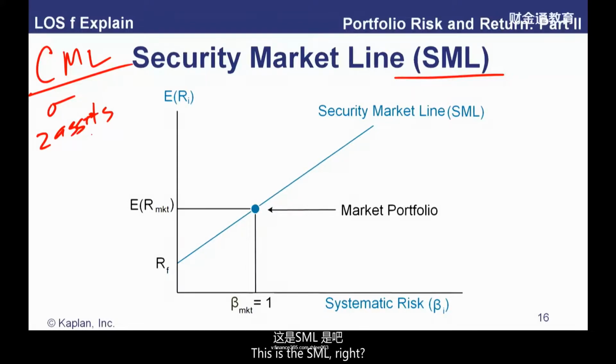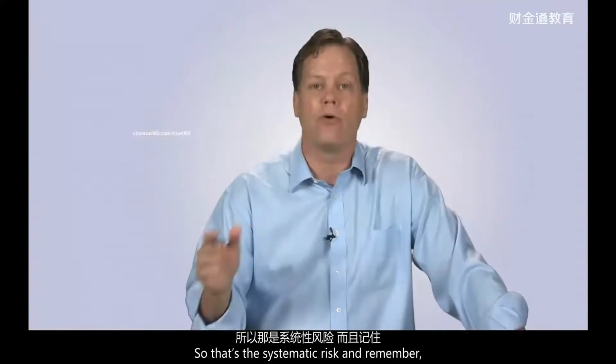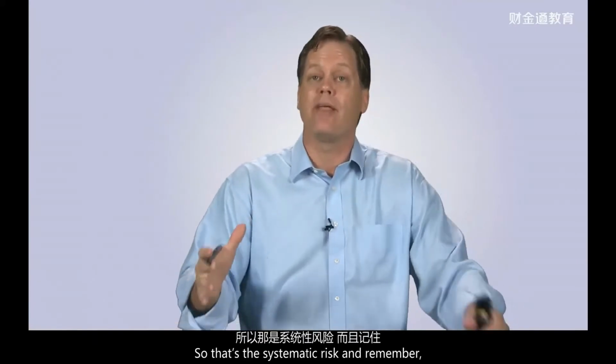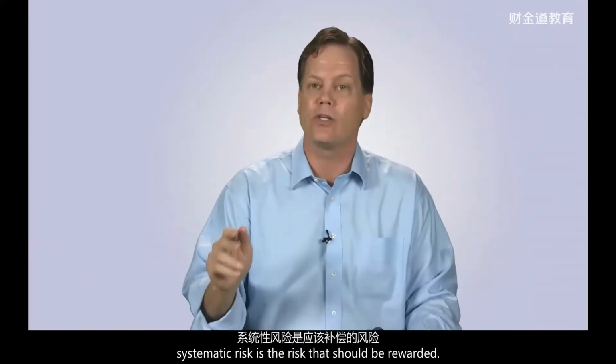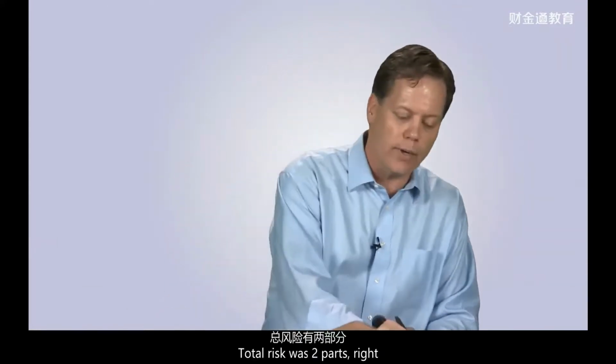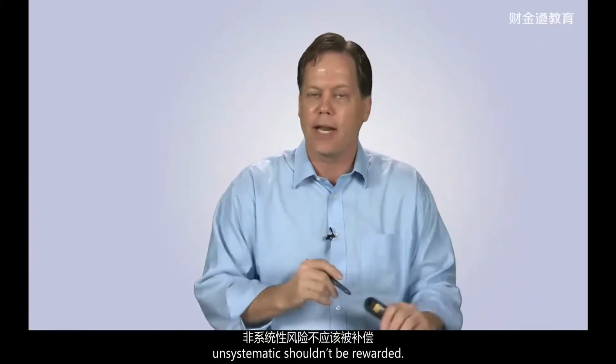This is the SML, right? And the difference is now we're using beta, right? So with the SML, the risk is going to be a function of beta, right? So that's the systematic risk. And remember, in this particular little tightly woven world, systematic risk is the risk that should be rewarded. Total risk was 2 parts, right? Systematic and unsystematic. Unsystematic shouldn't be rewarded.